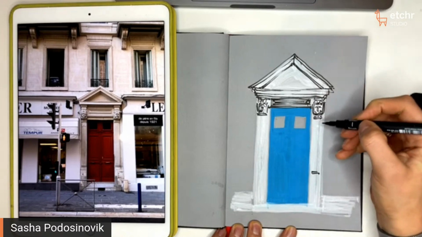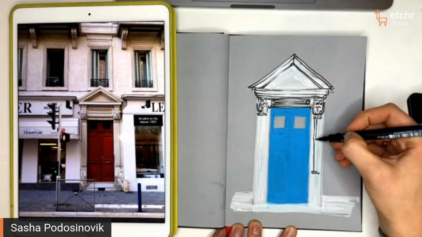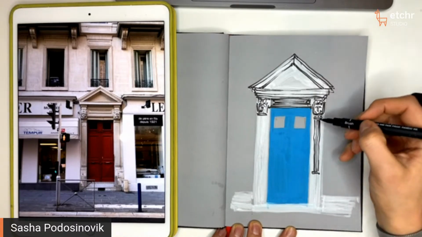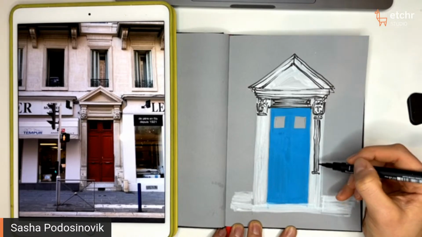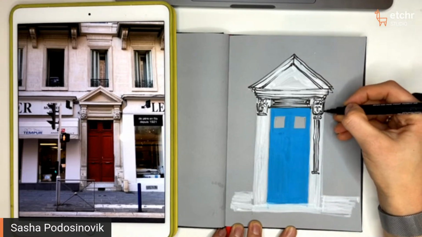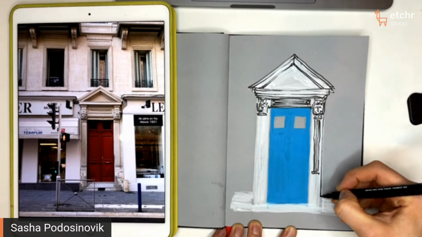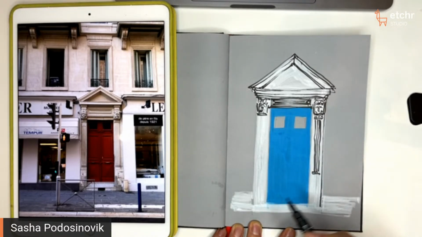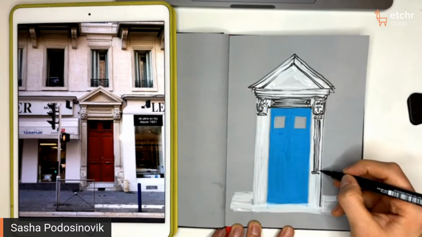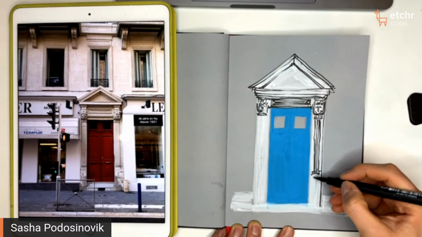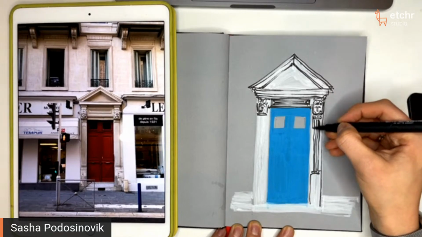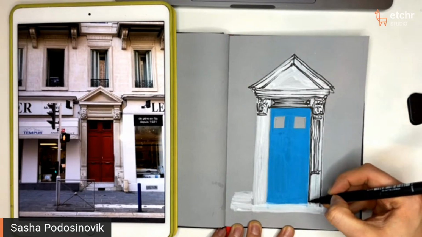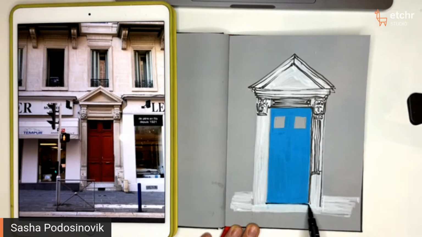So now the columns. Again, I'm not trying to make the lines super straight. Just a sec, I've lost the... okay. I'm not trying to make it perfect. I'm trying to have fun, and I'm trying to catch the essence of what I'm drawing.